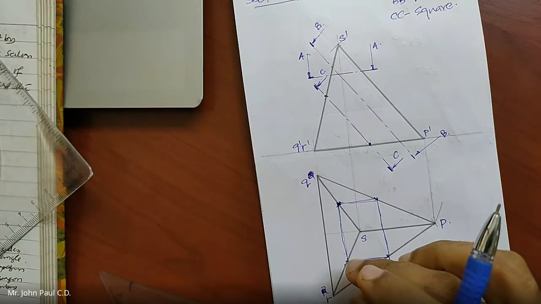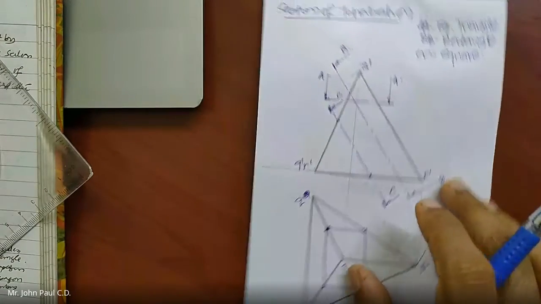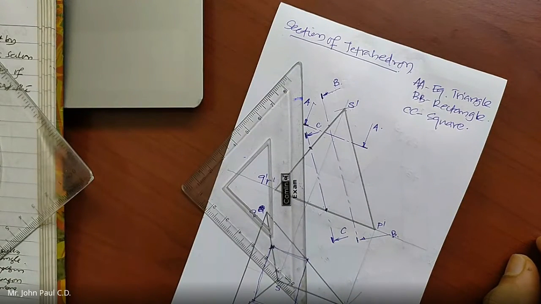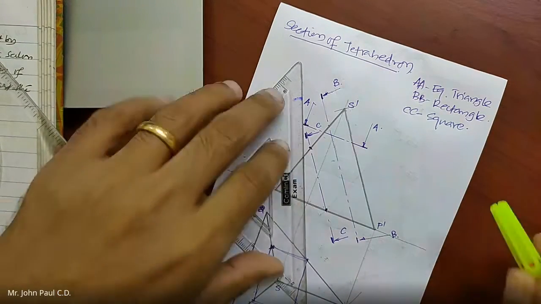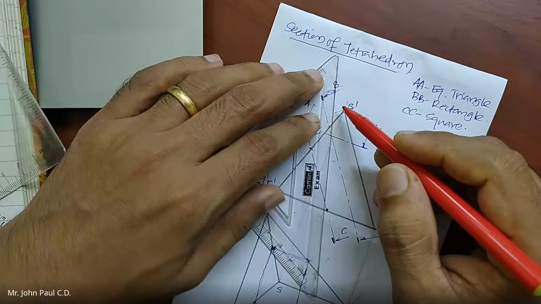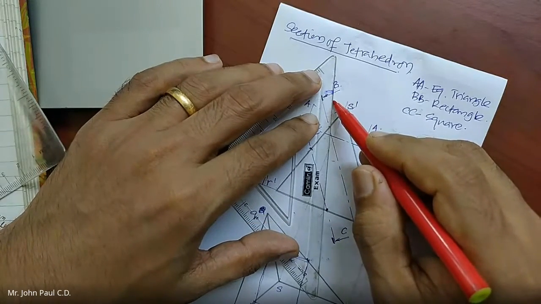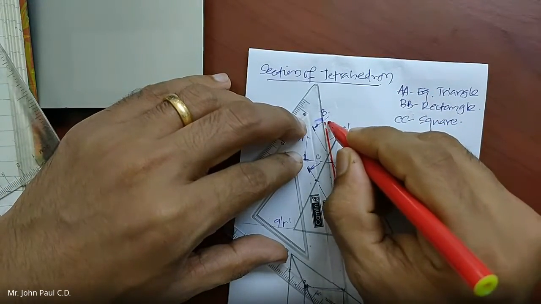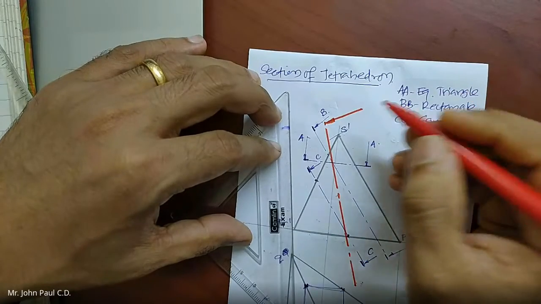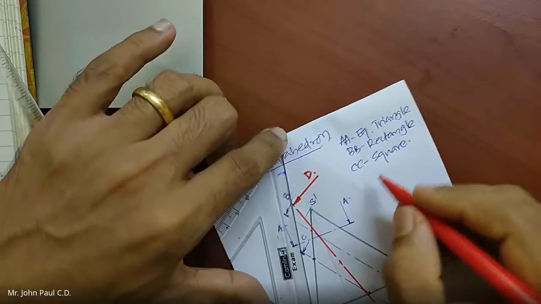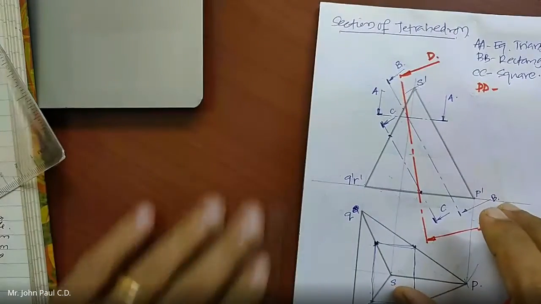And one more is there. If I have a cutting line which is inclined, all of this I discussed was with the cutting plane parallel to the true length, the slant edge. But if I have a cutting edge which is not parallel, let me name it D. So what will be the shape of this one? Okay, if you want, I will project that to here.